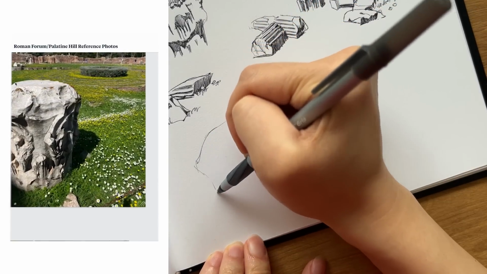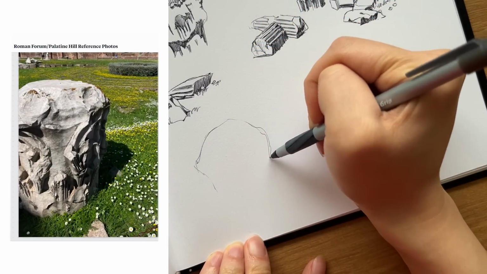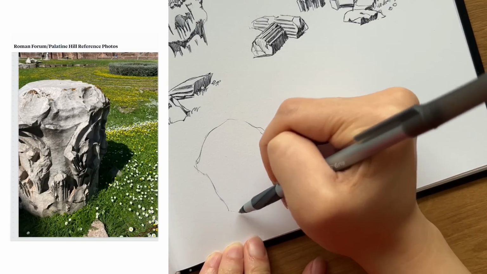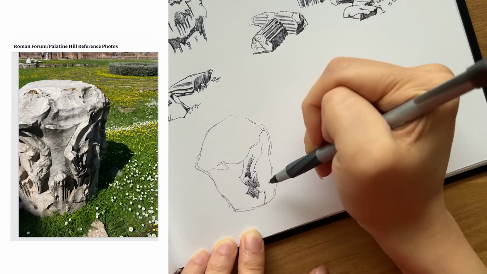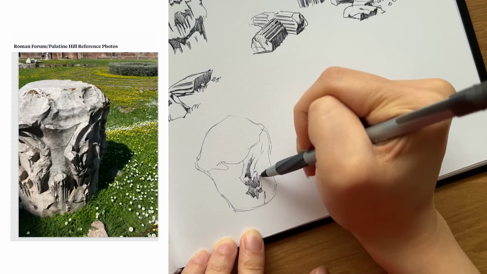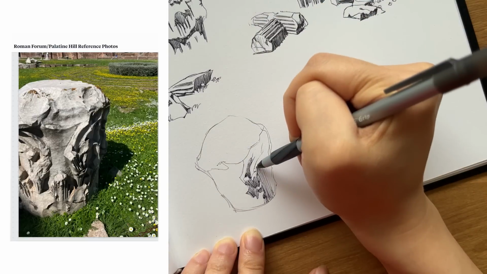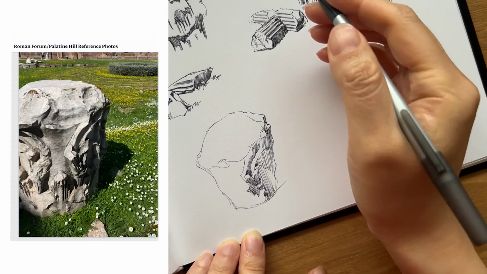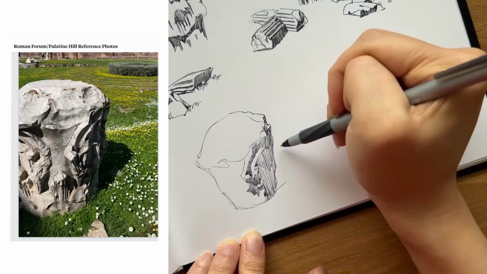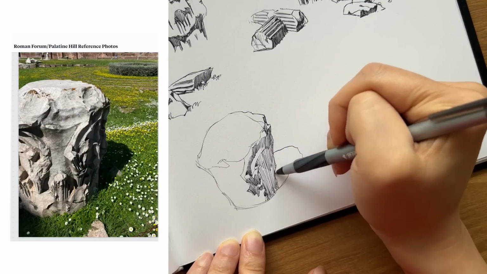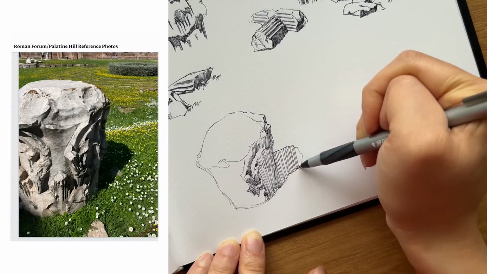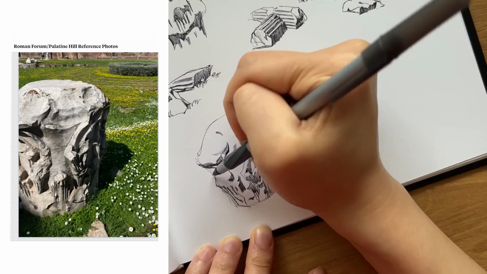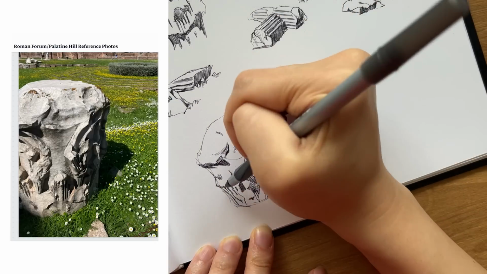And while I was doing these studies, I was trying to again pay attention to the shape language of these rocks, making note of some of the markings or engravings on the rocks that I could potentially include in my illustration to mimic the look of these column remnants. I keep calling them different things because I don't know what to call them. But yeah, hopefully you know what I mean.